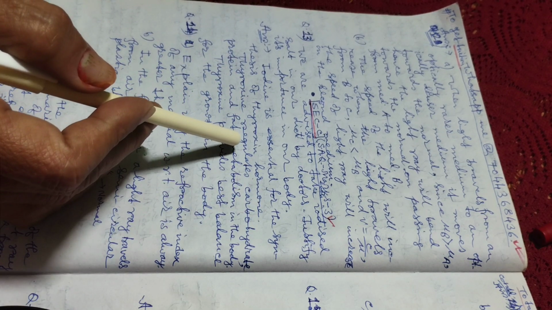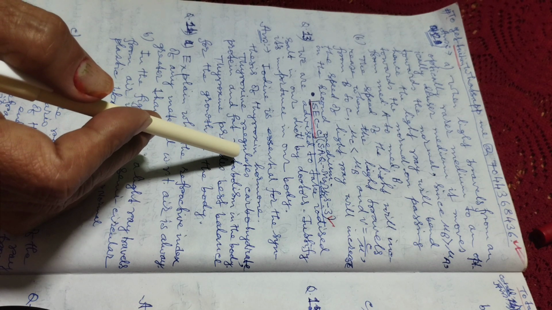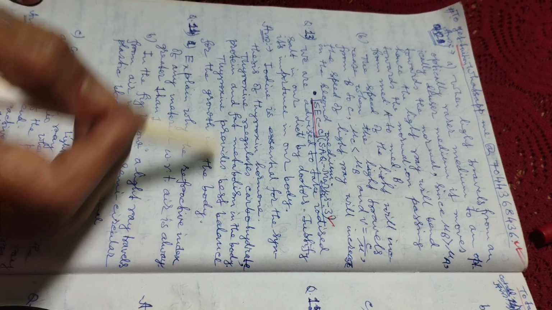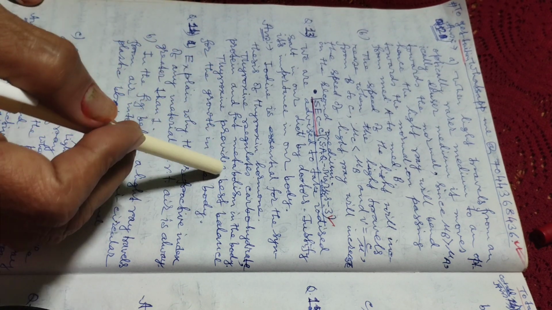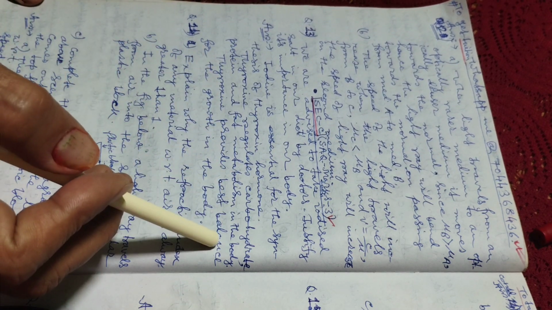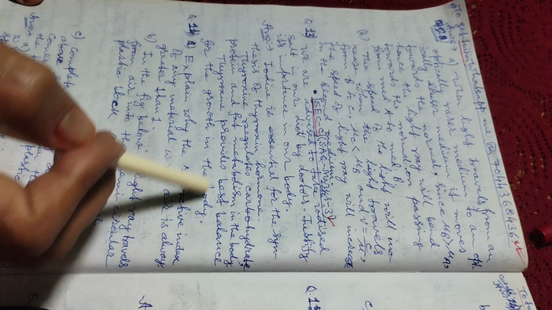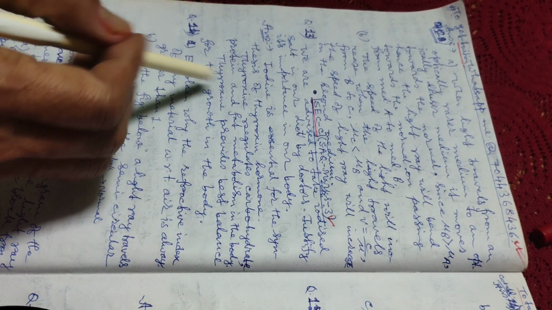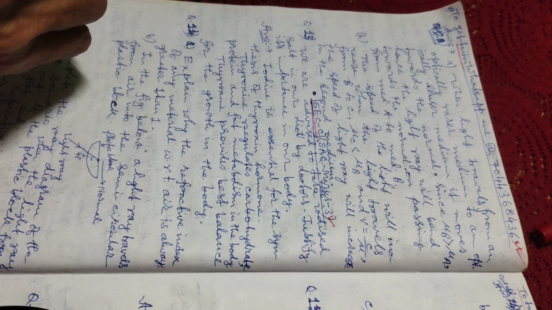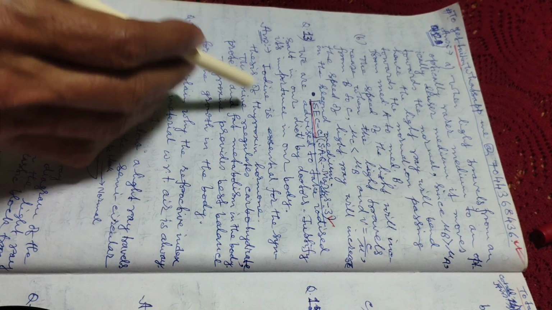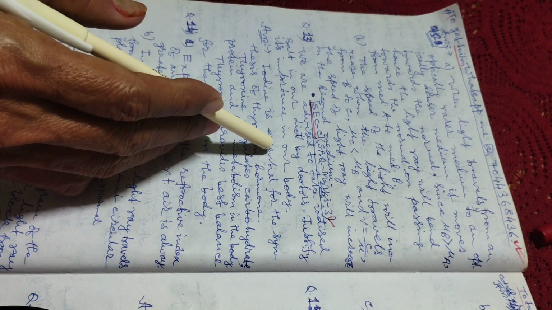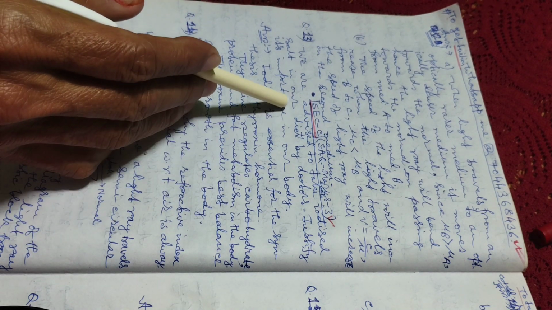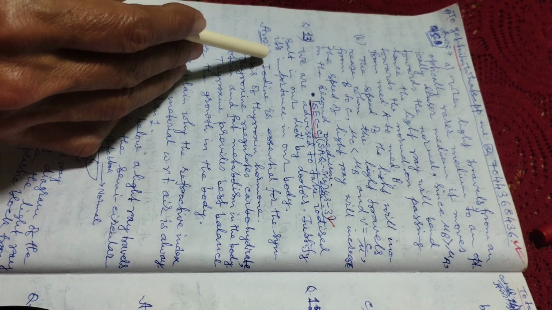This question is from biology, you know it very well. Thyroxine regulates carbohydrate, protein and fat metabolism in the body. Thyroxine provides the best balance for growth in the body. These 3 points you have to write. Okay. These are the importance for our body, as the doctor advised to take iodized salt.